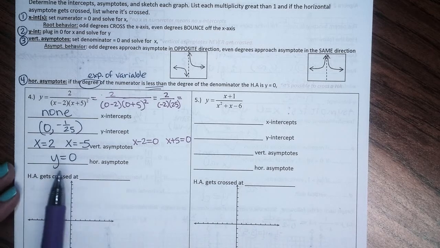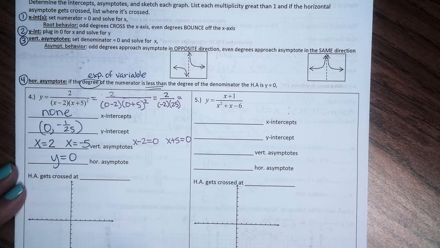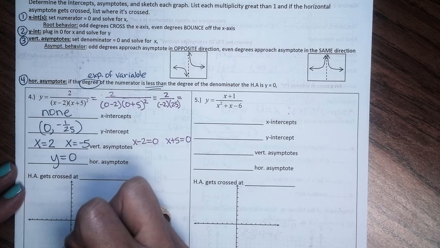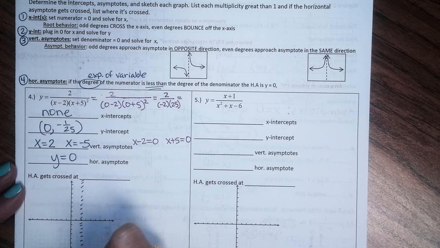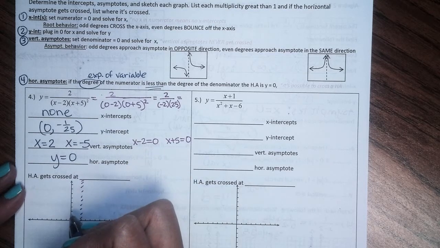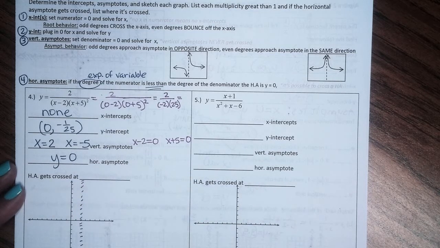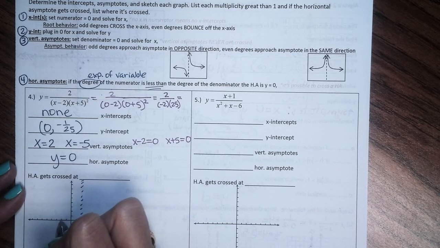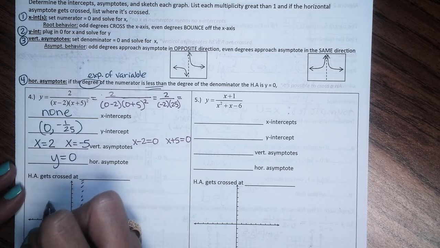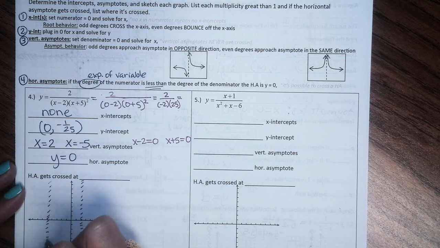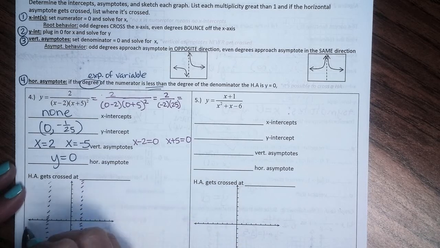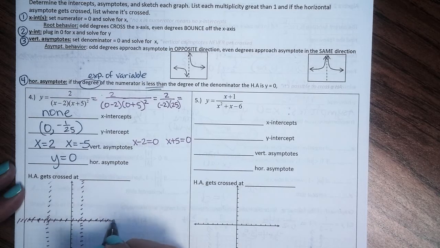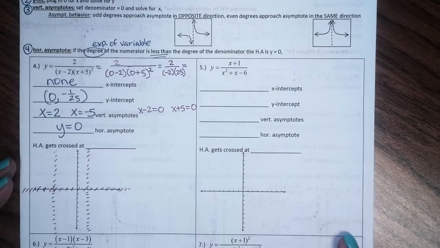So x equals 2, x equals -5, and y equals 0 is the horizontal one. I would start by graphing all of the asymptotes first.